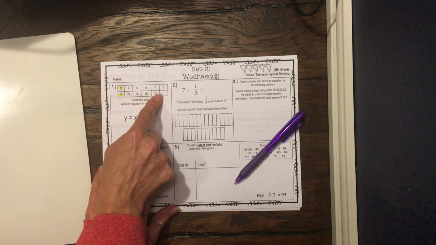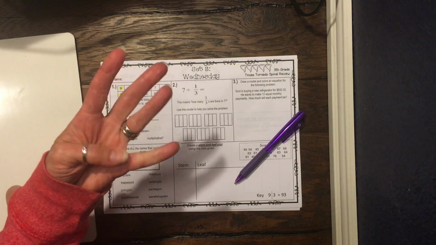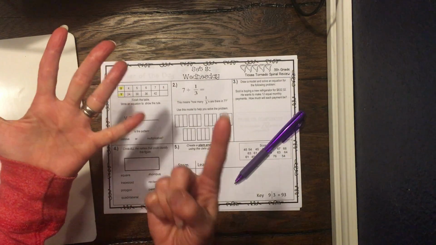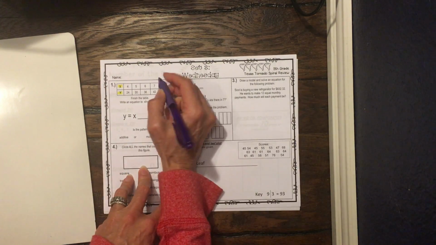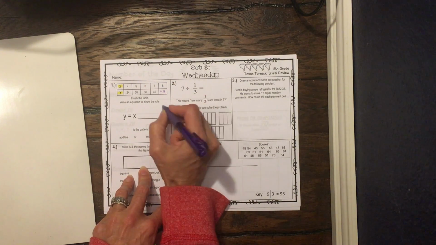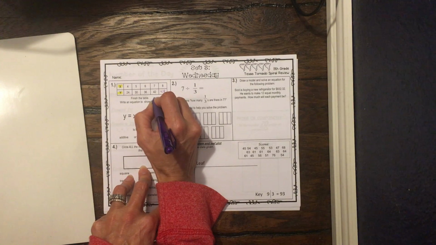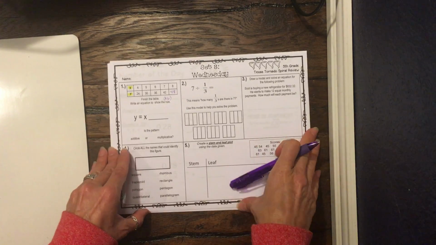So if we get over here and we're missing a Y, we know all we have to do is multiply 8 times 6. So 8, 16, 24, 32, 40, 48. So that's going to be 48. Our missing Y is 48. We know our rule. When you guys were in 4th grade, you learned to write this as a rule. So your rule is going to be times 6. Okay, but in the 5th grade, we're actually going to write the equation.